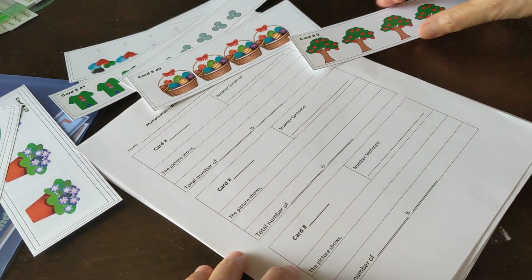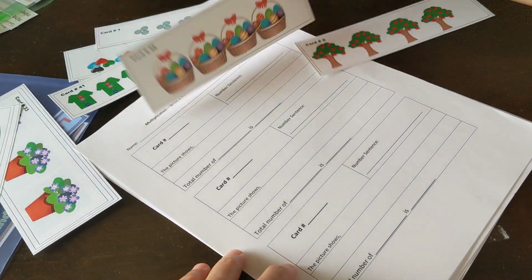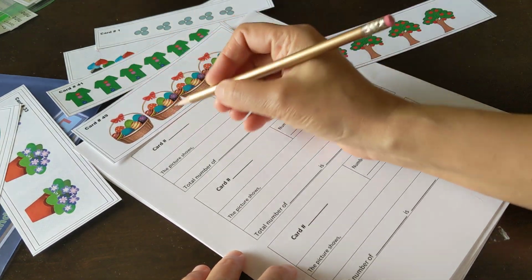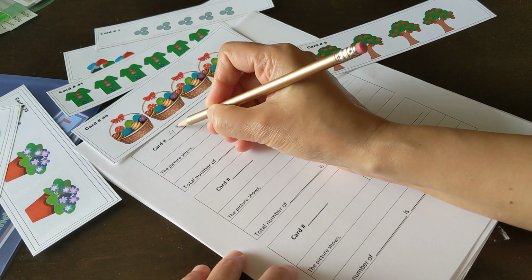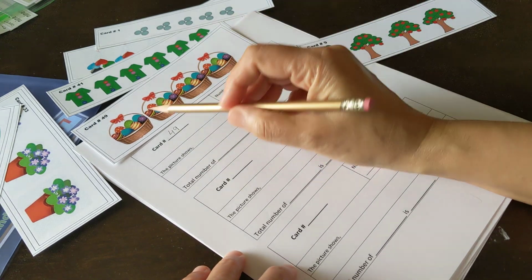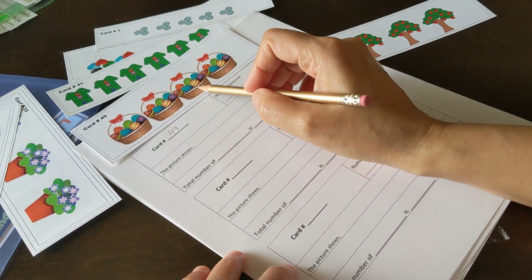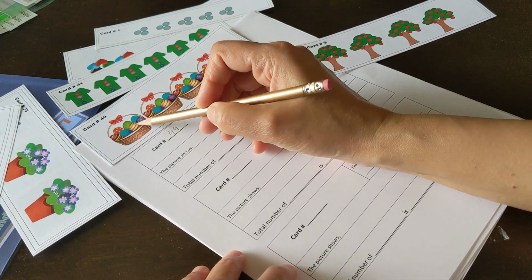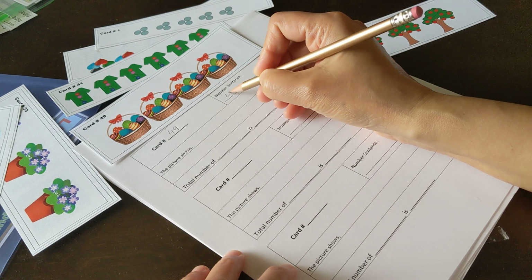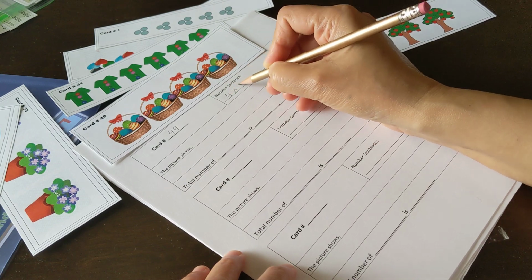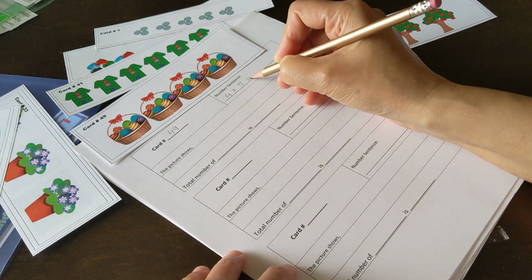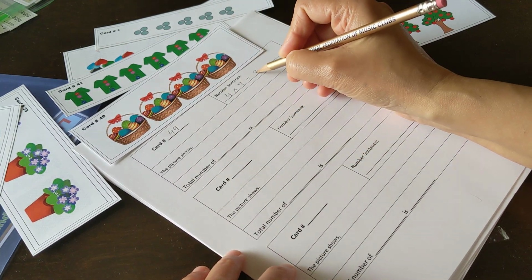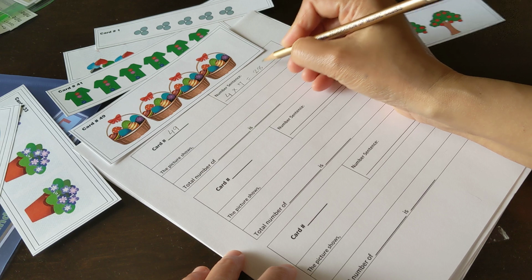Students write a number sentence for a given picture in this activity. Let's take card number 49. There are 4 baskets and each basket has 7 eggs. 4 baskets times 7 eggs is the total number of eggs, which is 28 eggs.